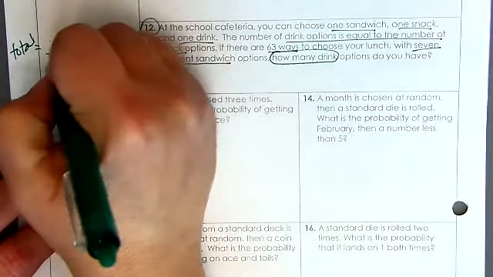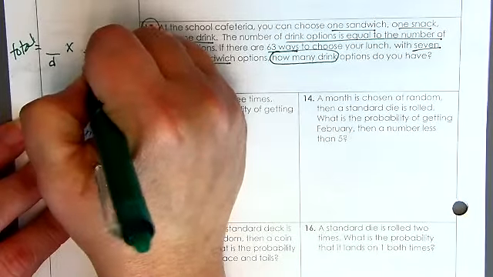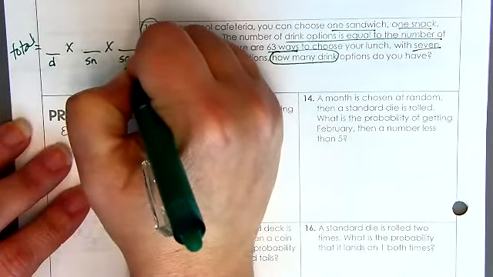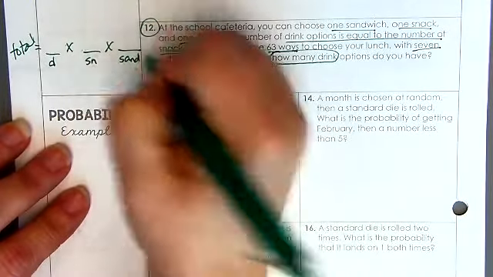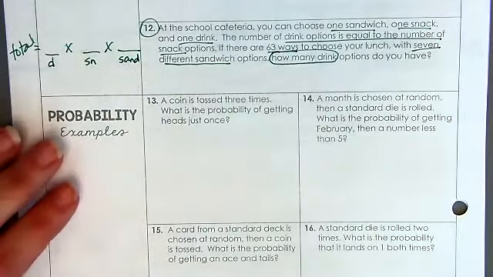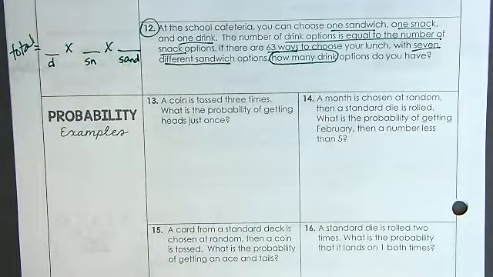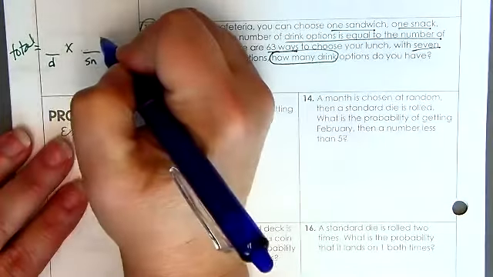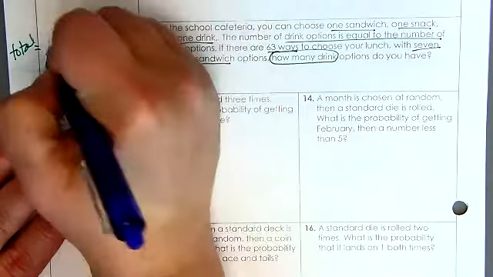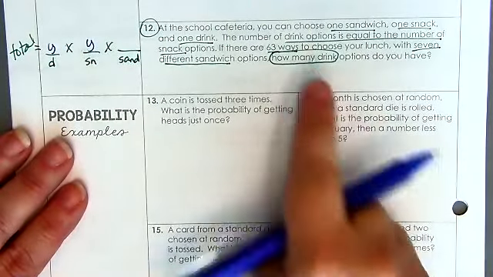Okay, so I've got the drinks, the snacks, and the sandwich. What I know is that the drinks and the snacks, I don't know, but they're the same. So I'm going to put that as Y, because I can't use X. Y. Sandwiches, I know that.